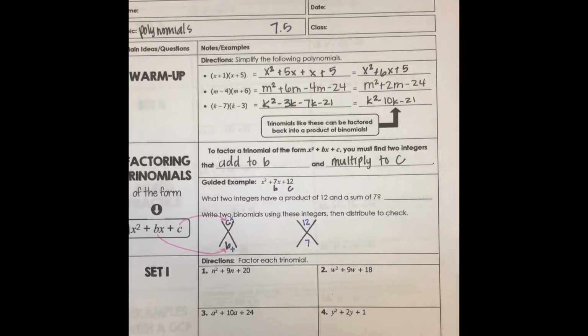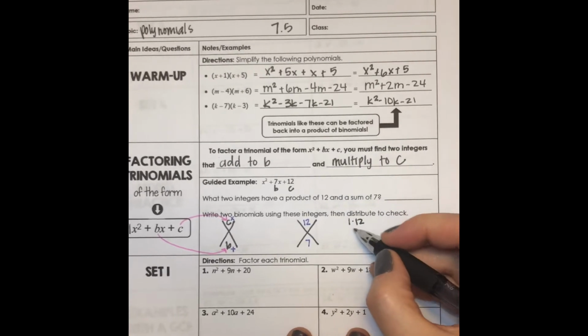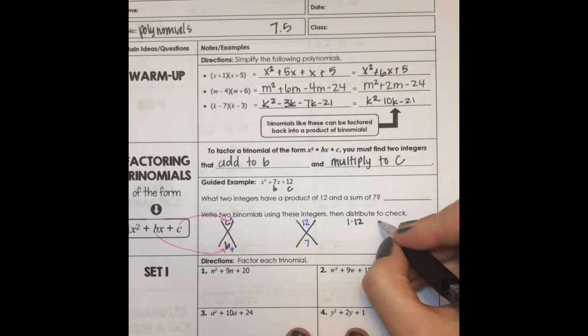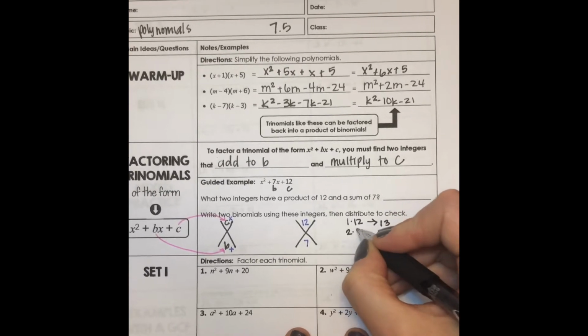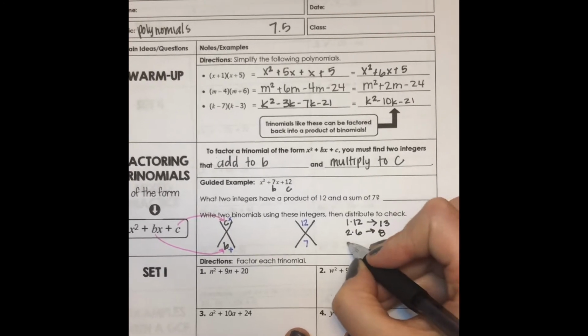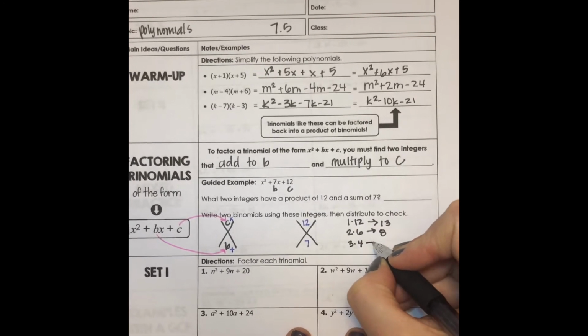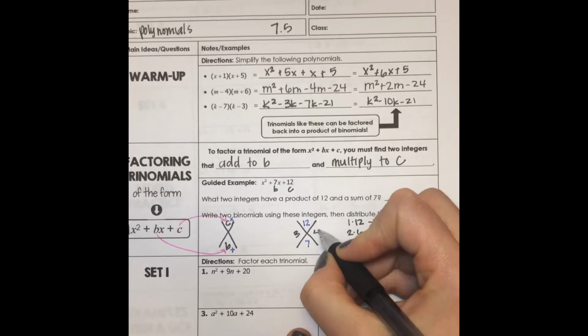of 7. So if I think about that, the 1 times 12, well, their sum is 13. The 2 times 6, that sum is close, but it's 8. And the 3 times 4, that sum is 7. So I know that my answer is 3 and 4.